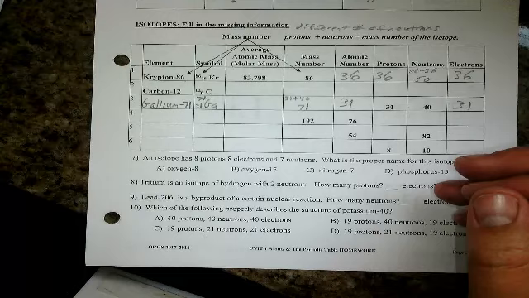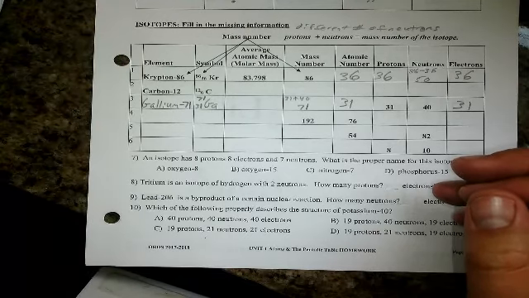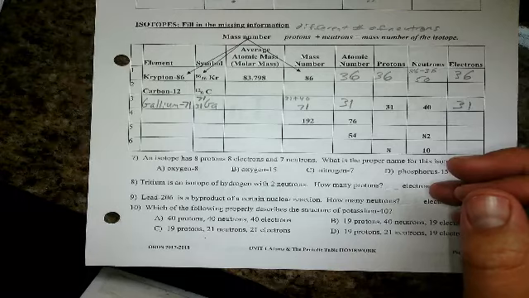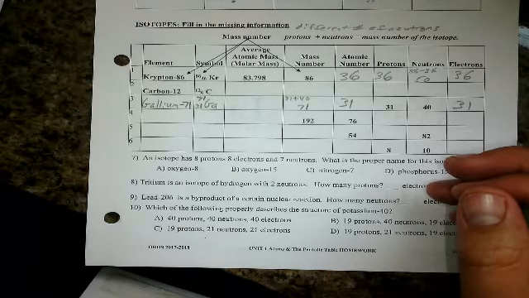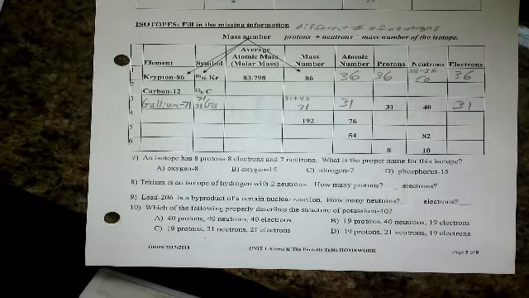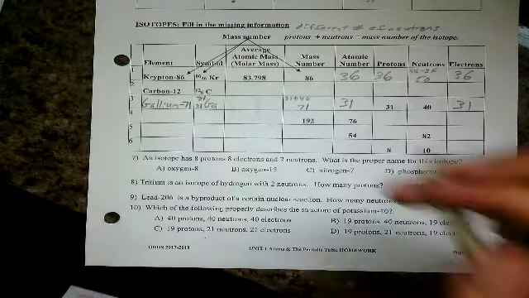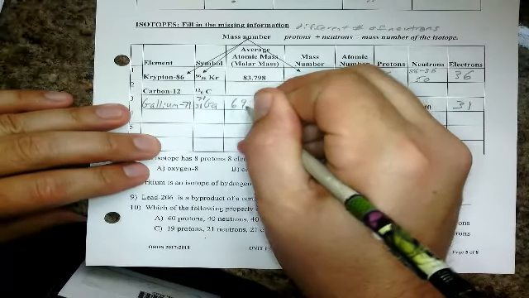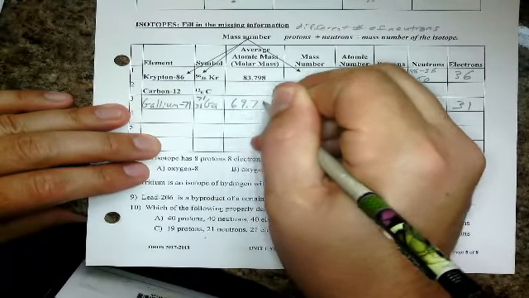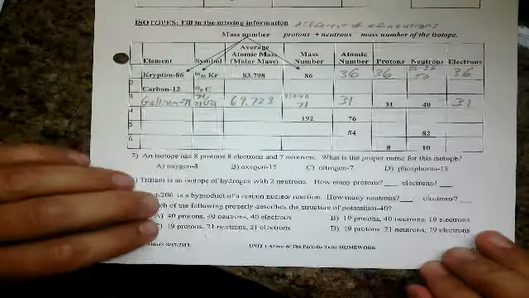And then the molar mass for that element is 69.723.